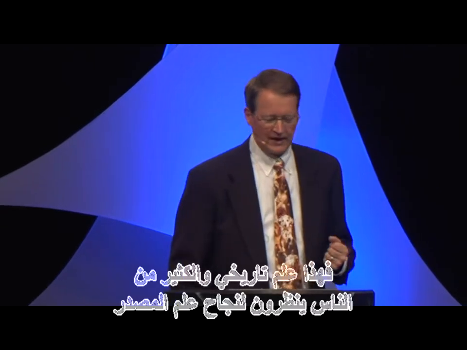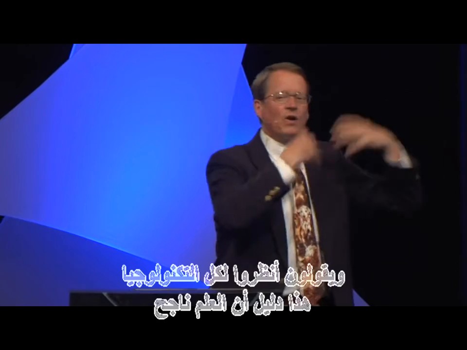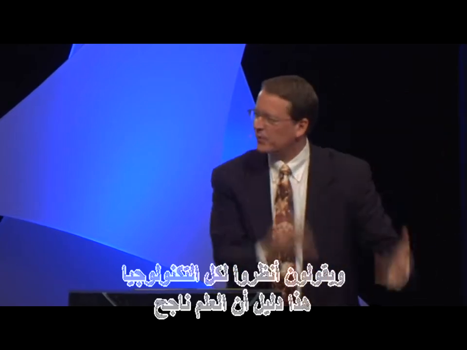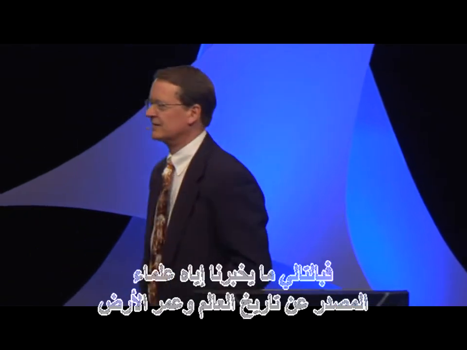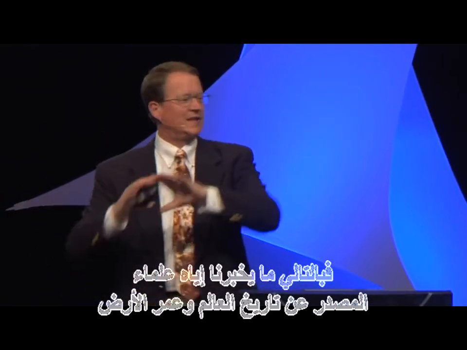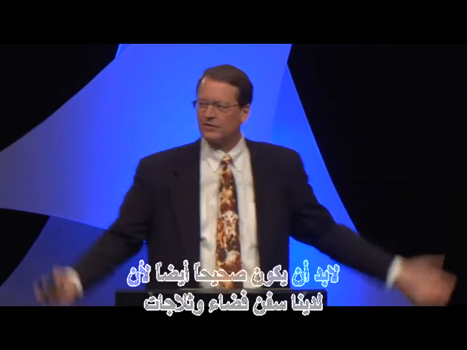So this is historical science, and a lot of people look at the success of operation science and say, well, look at all the technology. This is proof that science works. And therefore, what the origin scientists are telling us about the history of the world and the age of the earth, that must be true too, because we have space shuttles and refrigerators. It's a complete confusion of categories.